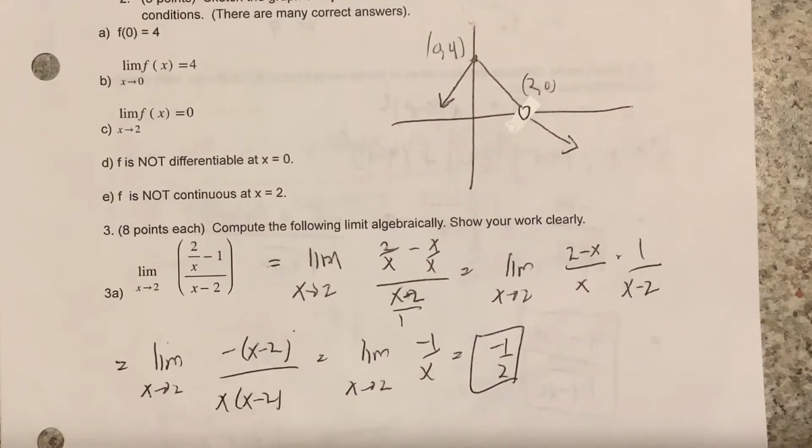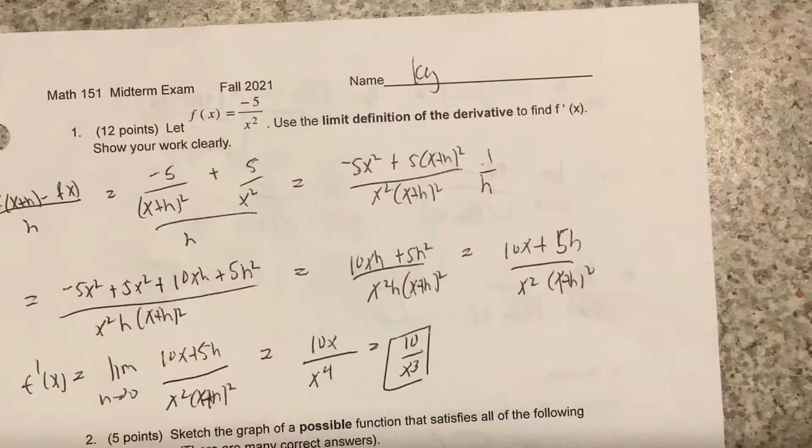This one, people had algebra issues with. This expression in here, if you get the LCD, you'd multiply this by x over x. So you get 2 minus x over x, and when you flip this over, it becomes times 1 over x minus 2. You have to factor a negative 1 out of this factor, cancel it, so you get to this, and you end up with negative 1/2. I was really pleased how you guys keep the limit sign on each step. You've really come a long way on that. Let's see, that's the first page.